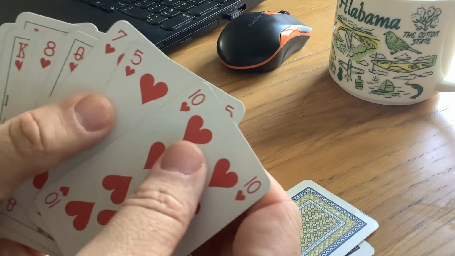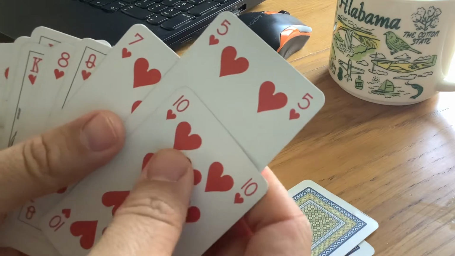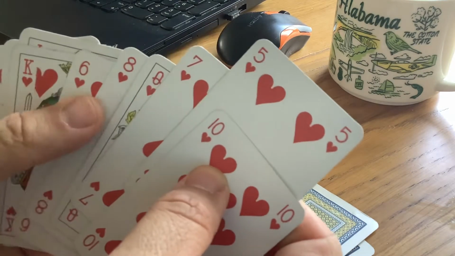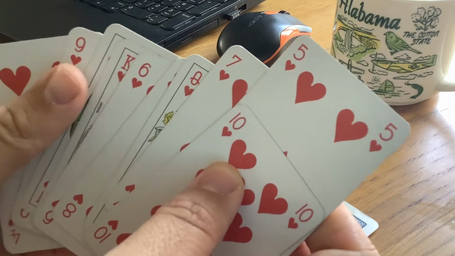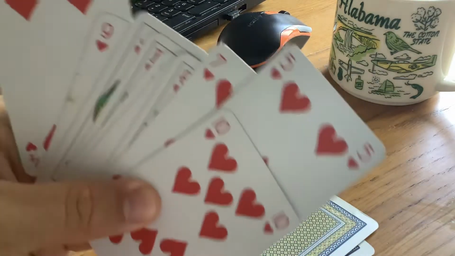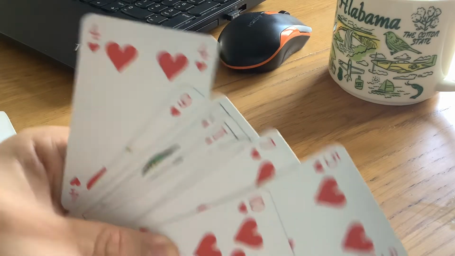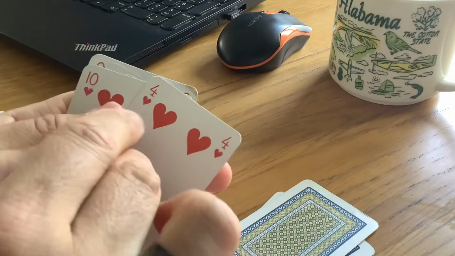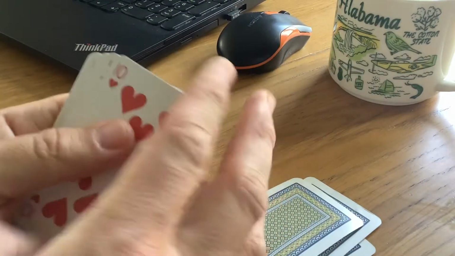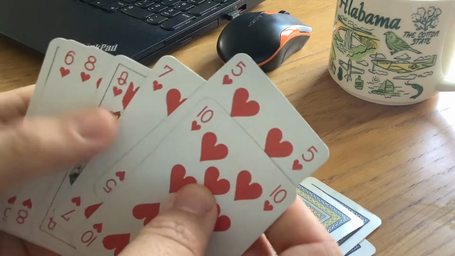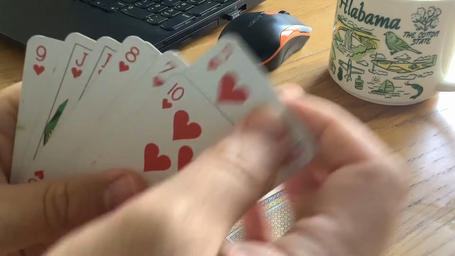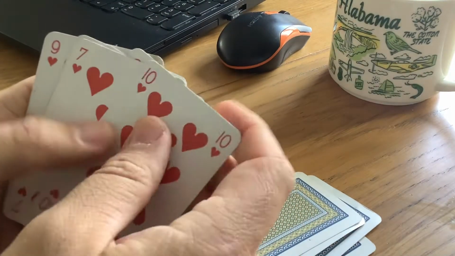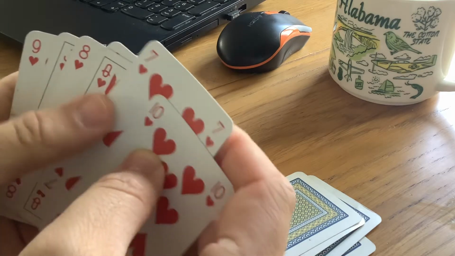Next, 10, 5 is lower, nope. Okay, 4 is lower than 5, so we push that into the first position. Okay, 5 is the lowest. 10, 7 is lower.